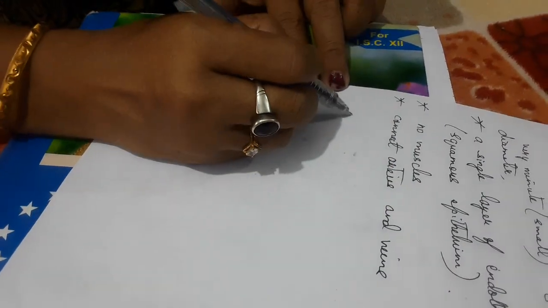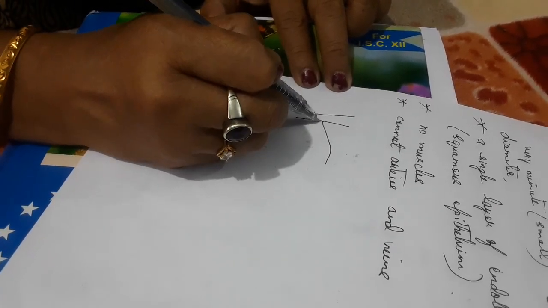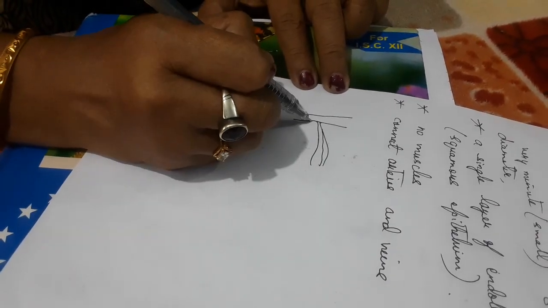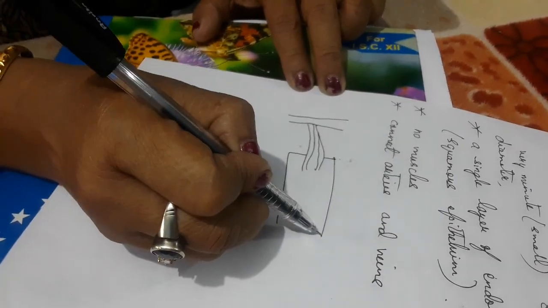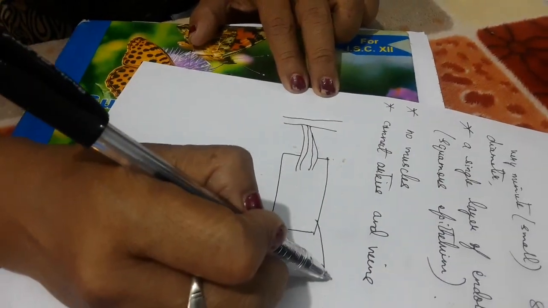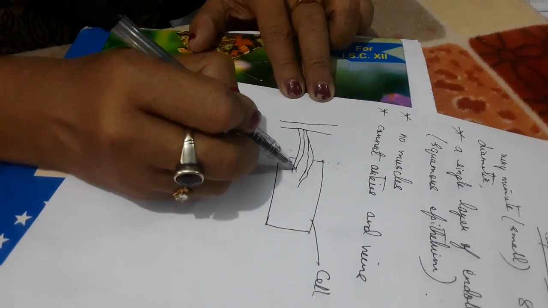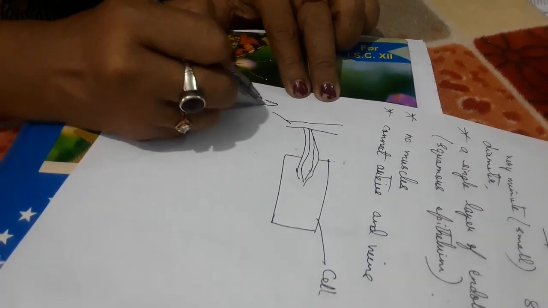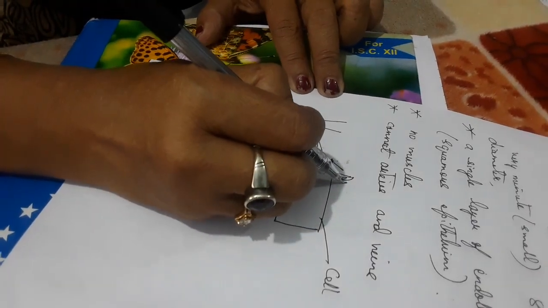For example, this is the artery. They branch up into arterioles as they reach the cells or the tissues. For example, let us consider this as a cell. This is the artery, and these are the arterioles.